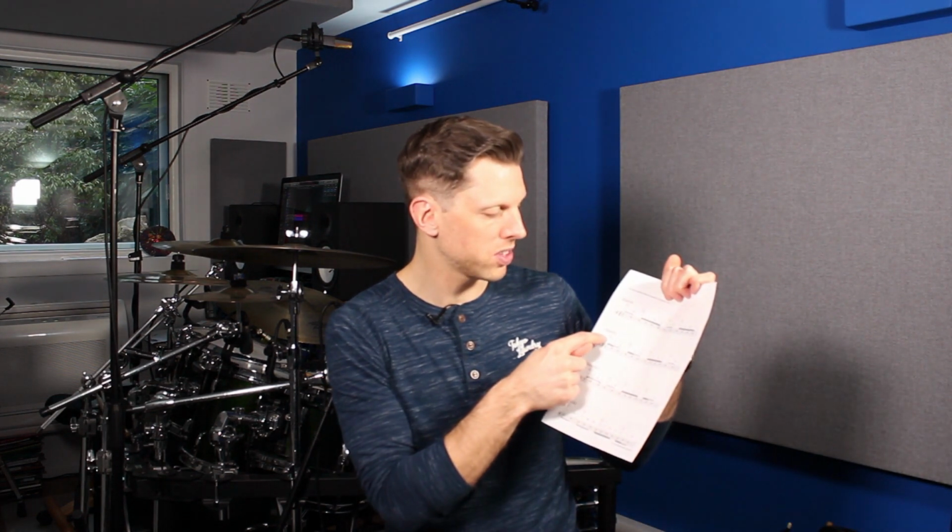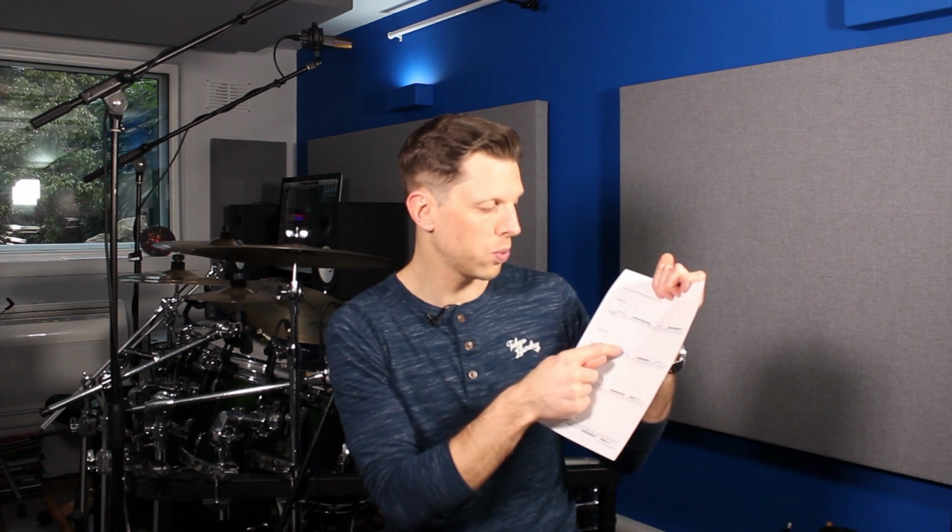So here we've got building block number 3, which we play twice, then back to number 2, then to number 1. So the way we're going to count that is 1 E and 2 E and 3 E and a 4 and.